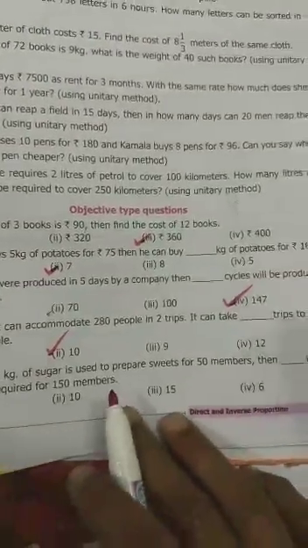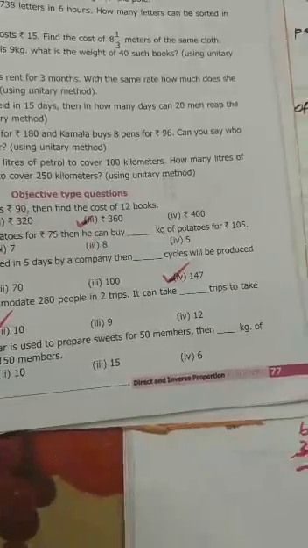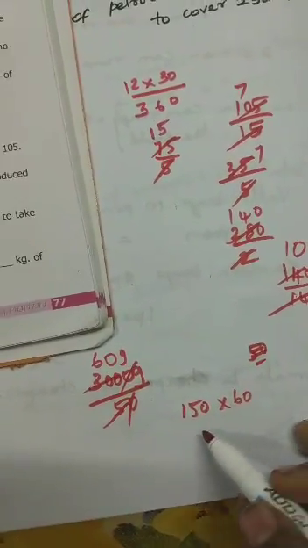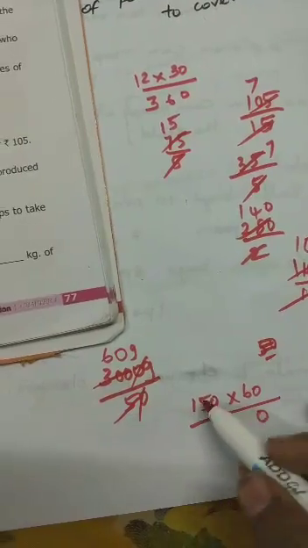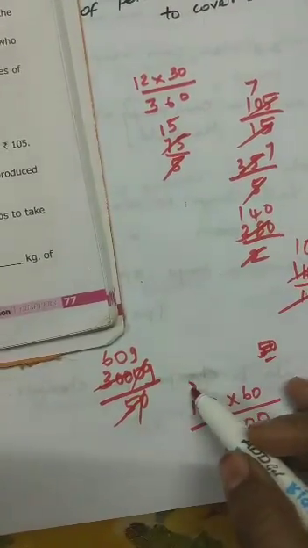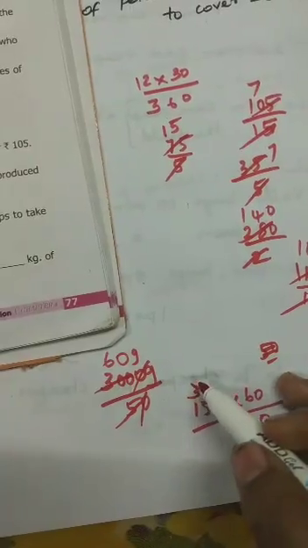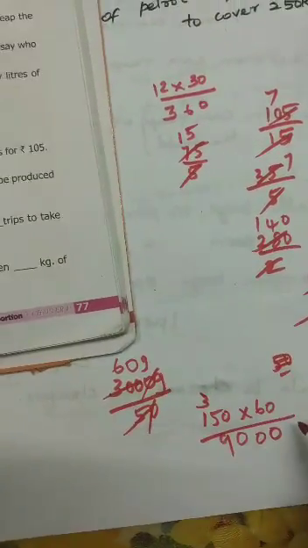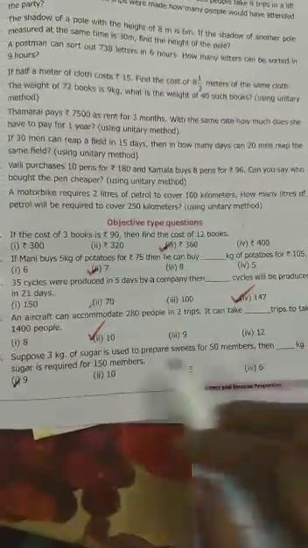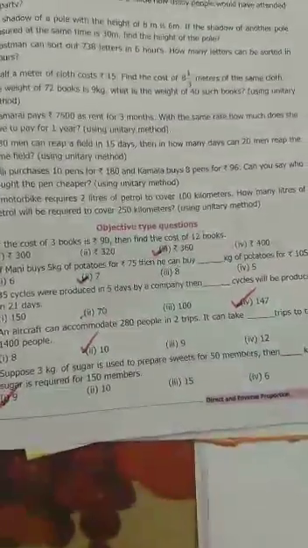Then for 150 members, how much gram? 150 into 60. 0. Here 1 0. Then 6 5s are 30. Remainder 3. 6 1s are 6. 7, 8, 9. So 9000 grams. That is 9 kg. They asked in kg, kilogram, isn't it? So you have to write as 9 kg.